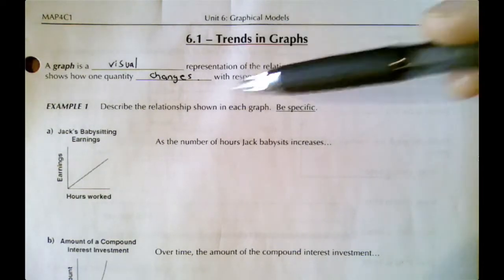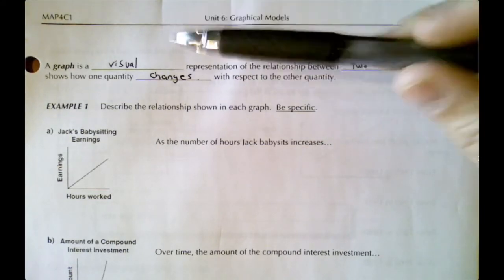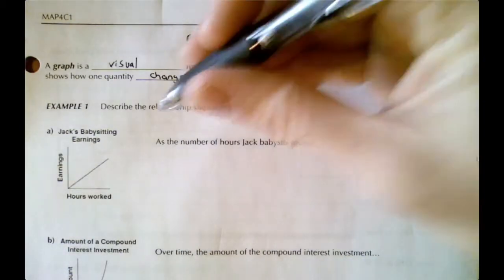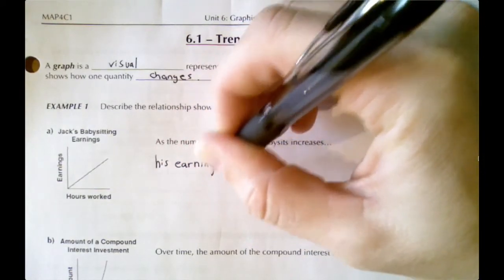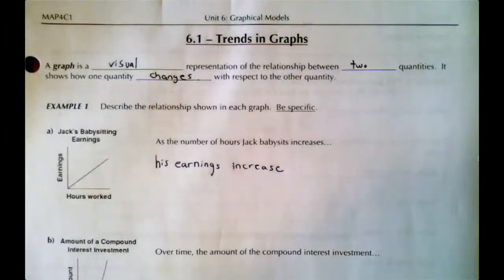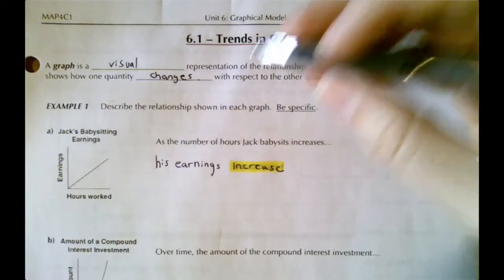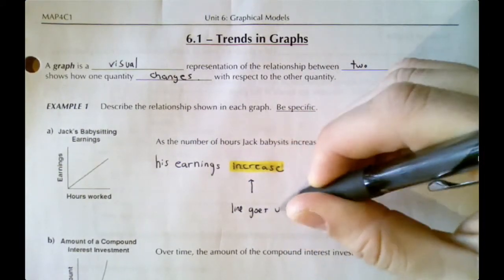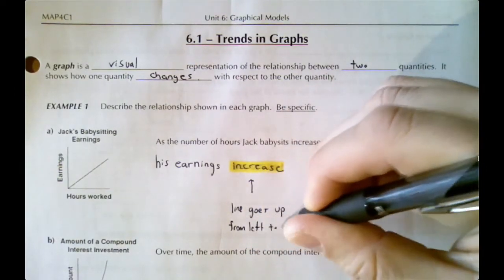First one, Jack's babysitting earnings. As the number of hours Jack babysits increases, what's the relationship with earnings? Well, as hours worked goes up, earnings goes up. So we would say his earnings increase. So that takes care of what's happening to the y values. And you can tell it's increasing because the line goes up from left to right.